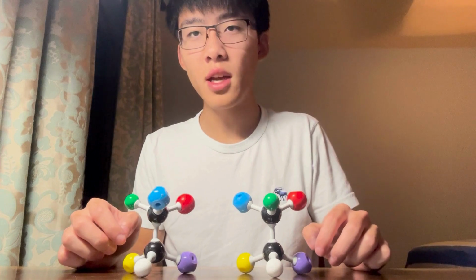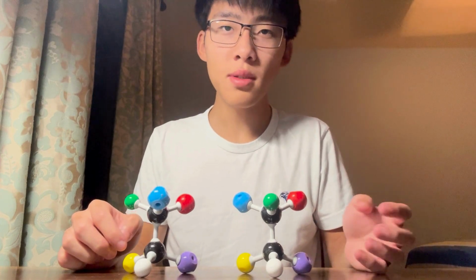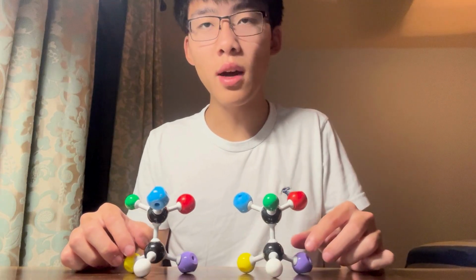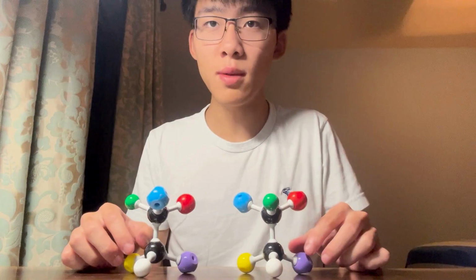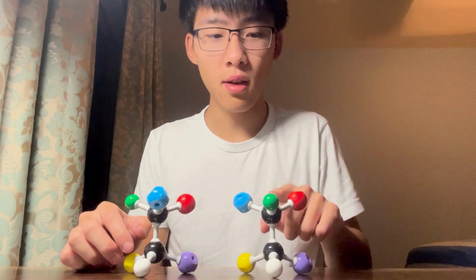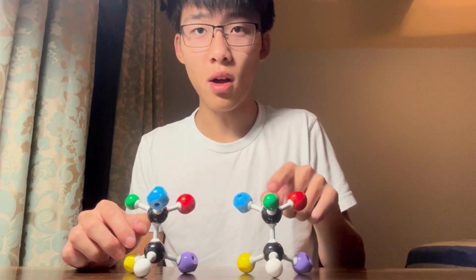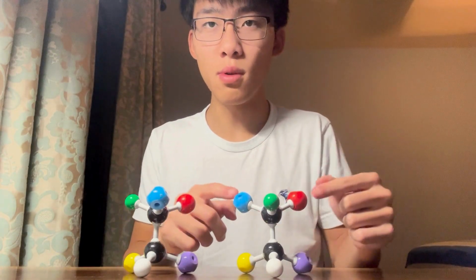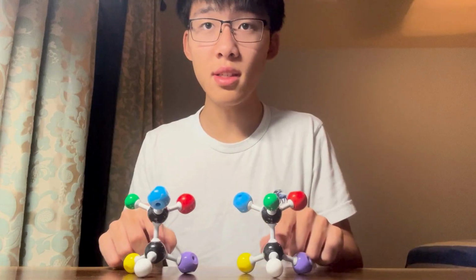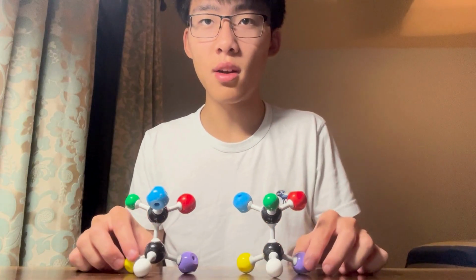So what classifications do we have? There are a few types of isomers, but today we will be covering stereoisomers. Stereoisomers have atoms that have the same connectivity, meaning they're connected to each other in the same way. For example, this black atom on the top is connected to red, green, blue. This black atom is also connected to red, green, blue. And you can say the same thing for the bottom black atom.